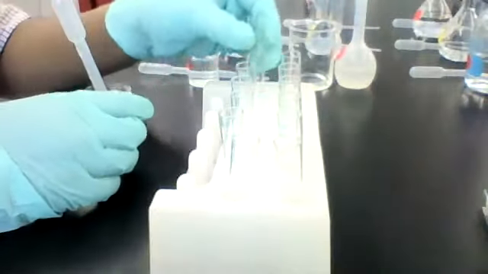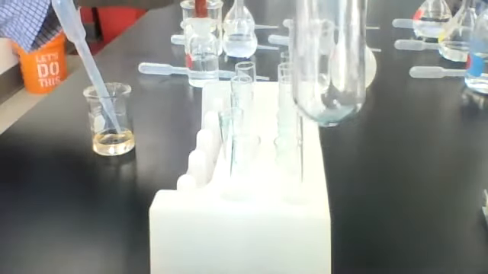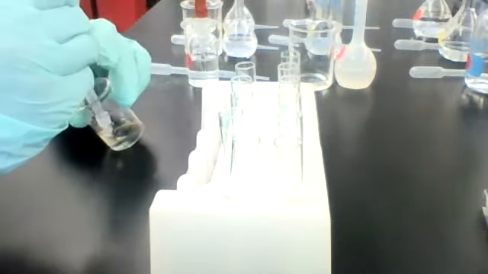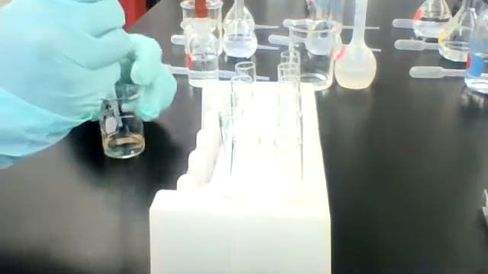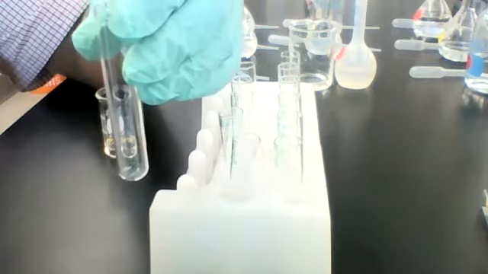So in this first tube, we have zinc, which is a gray powder. Let's add some acid. Let's see what happens.